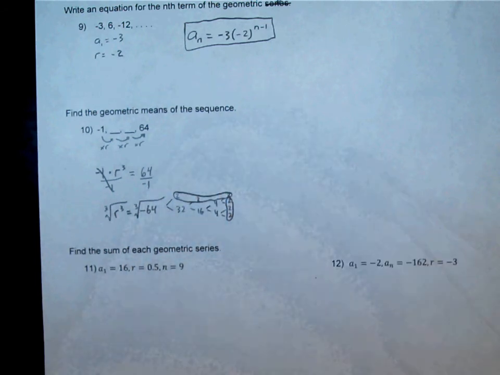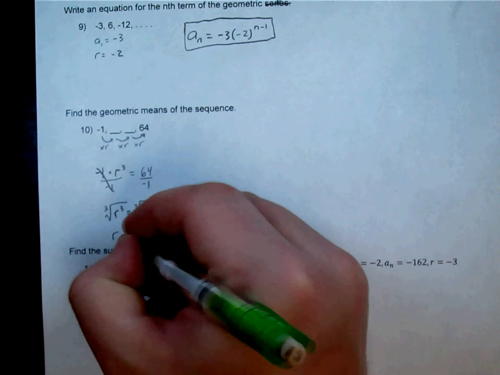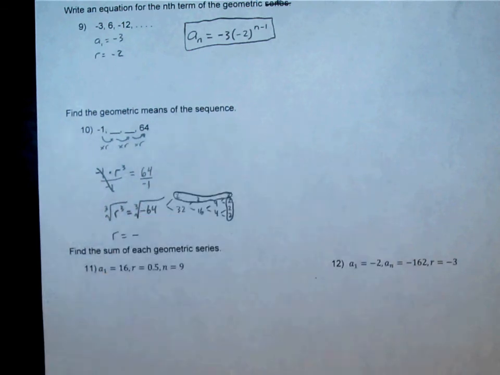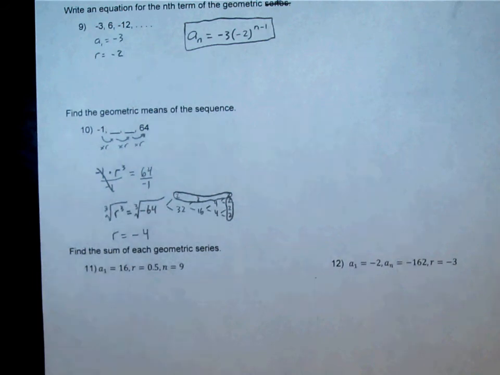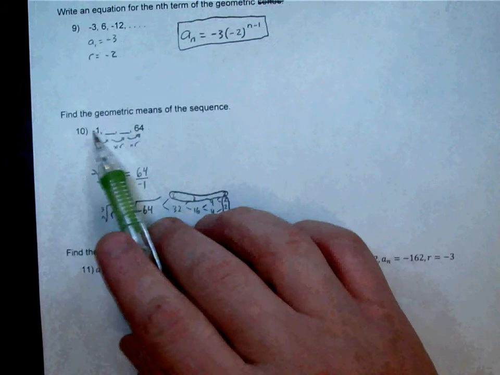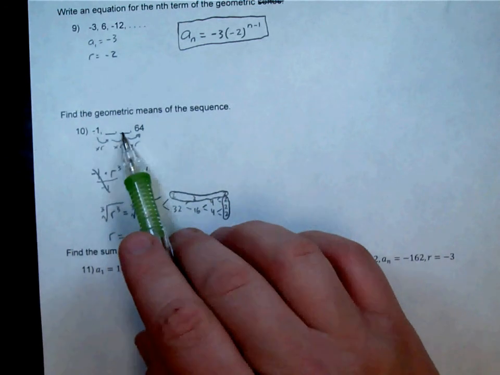So 2 sets with nothing left over. My answer is negative because there's a negative inside there. I get to pull 2 out twice, so that's a total of 4. There was nothing left, so it's just -4. R is -4. That means that from one term to the next, I'm multiplying by -4.